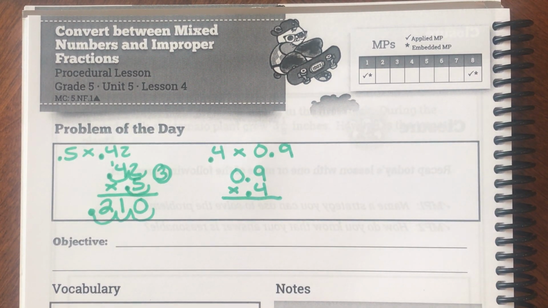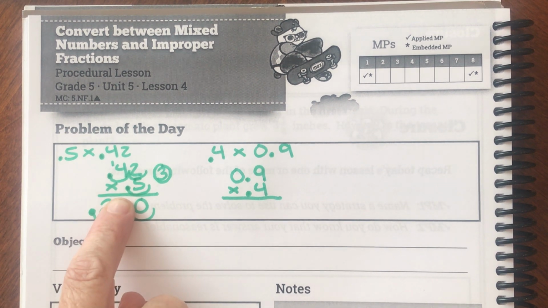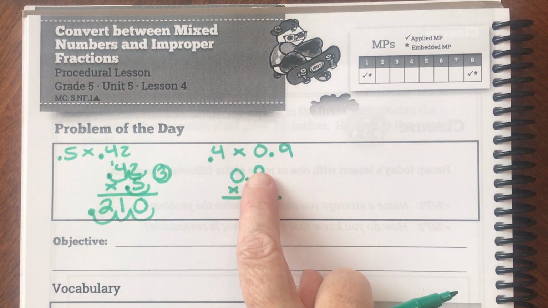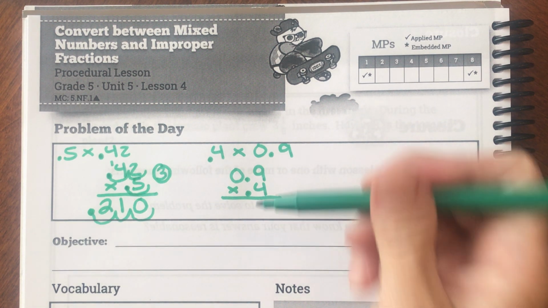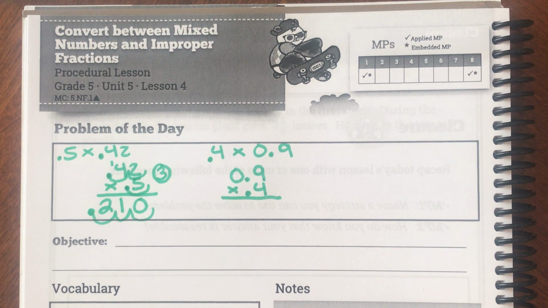Now, I just had said I don't want to line up the decimal, and look what happened. Here it lined up. That's okay. As long as it lines up by itself and you didn't do it on purpose, it's okay. So we set up our problem, we lined up our digits, not really our decimal, and it just happened to line itself up. So now we're going to multiply like regular.